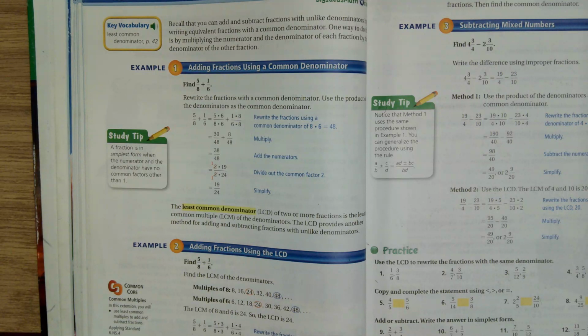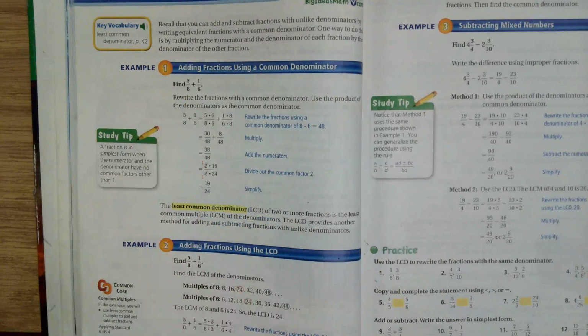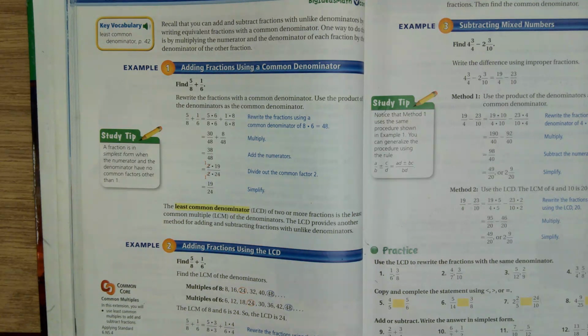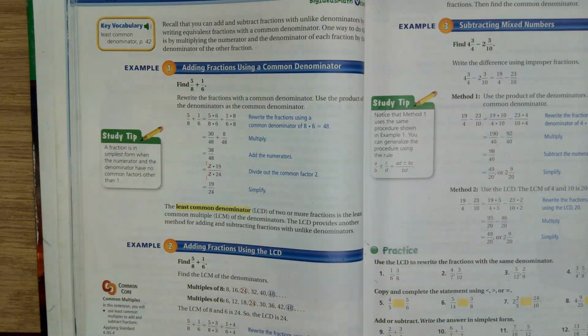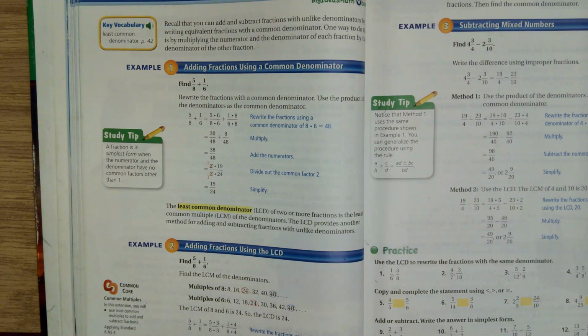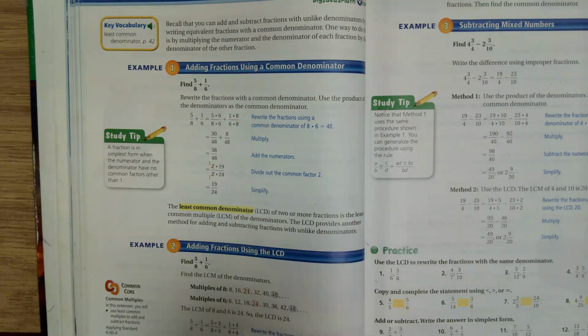denominator. Right here in this first example, you can see that they're trying to find the sum of 5/8 plus 1/6. You cannot just add them together, so you have to find a common denominator. One way that you can find a common denominator is just by multiplying the two denominators together. If you do that, then you know that you are working with a common denominator, because they're both factors and they make that number.